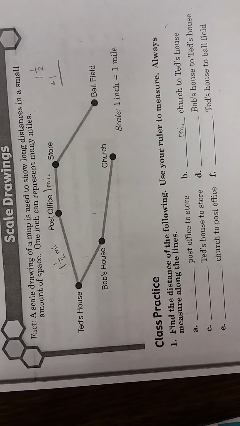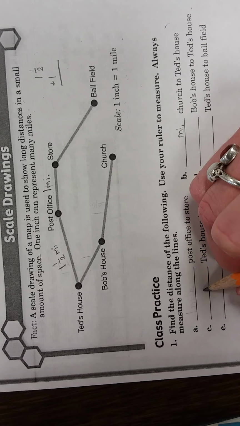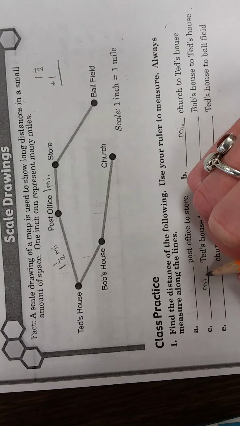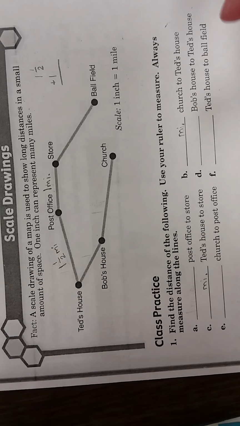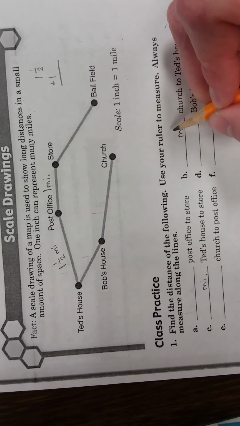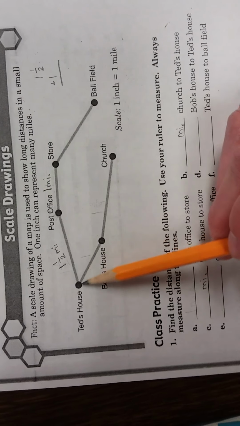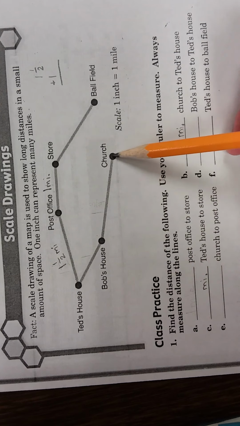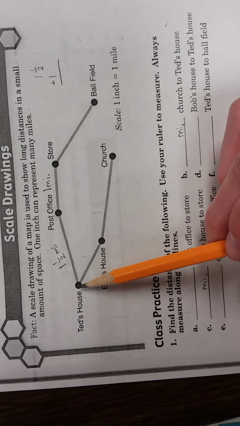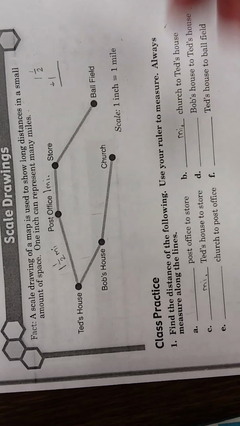The next problem we're going to do is, you know what? That was 1C that we just did. So make sure you label 1C. We skipped 1B, so we're going to come back to it. I went down instead of across, but I promise we'll do this one too. We're going to measure the distance from church to Ted's house. Now, like I said, we cannot go straight from church to Ted's house. We have to go from Ted's house to Bob's house and then Bob's house to church. We're taking the roads. All right, so when Ted goes to church, he passes Bob's house on his way.